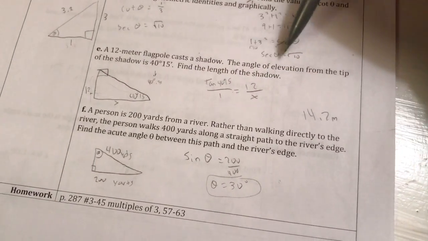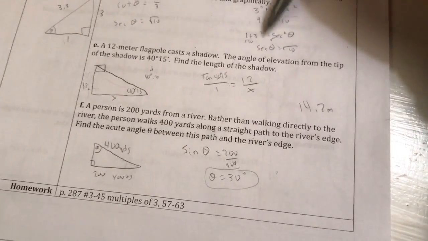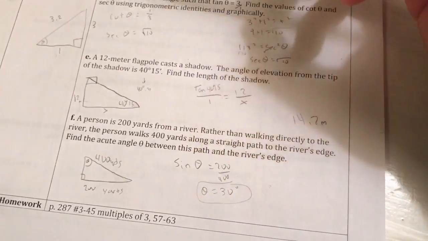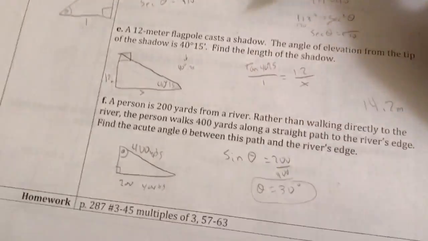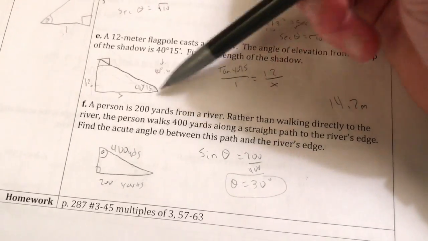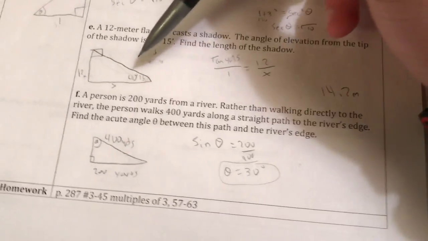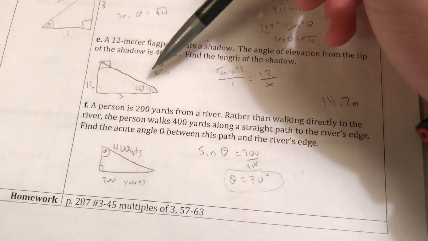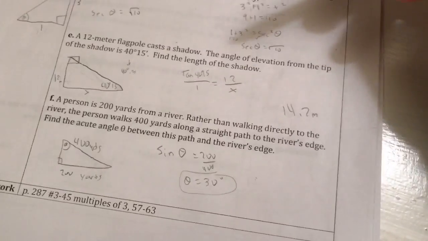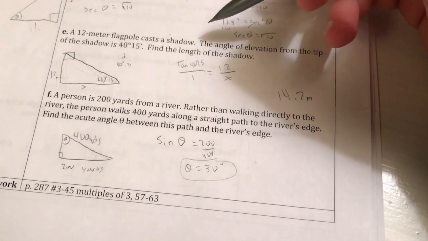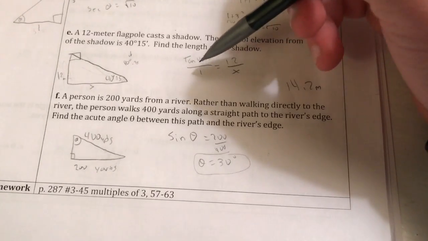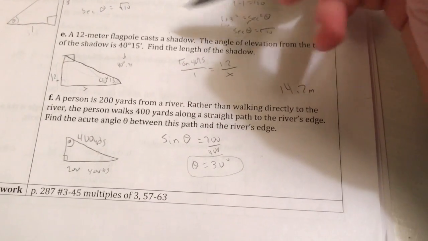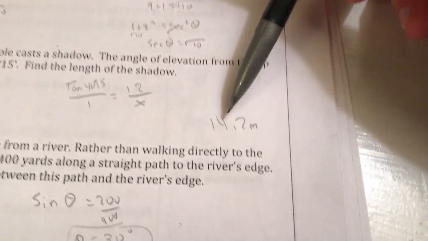And then for the angle of elevation, we have to put an angle right here, 40 degrees 15. So then we have to find the length of this shadow. So then we would do tan 40 degrees 15 would equal 12 over x. So then we're going to cross multiply, and then we're going to solve for x. And once we solve for x, we get an answer of 14.2.